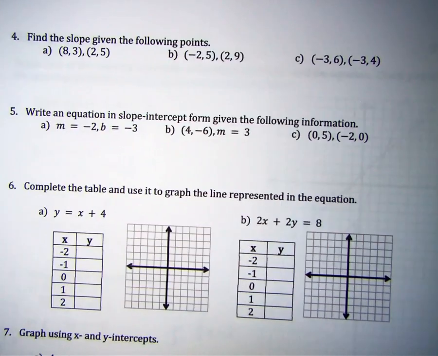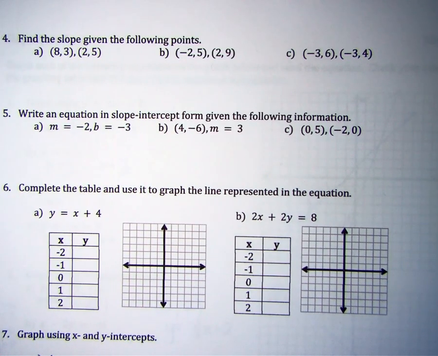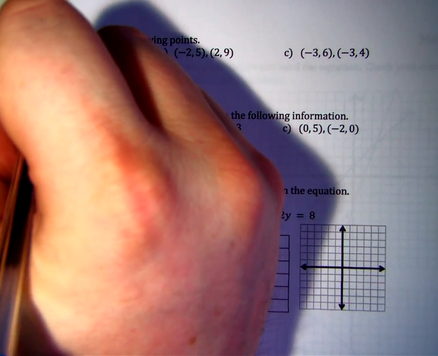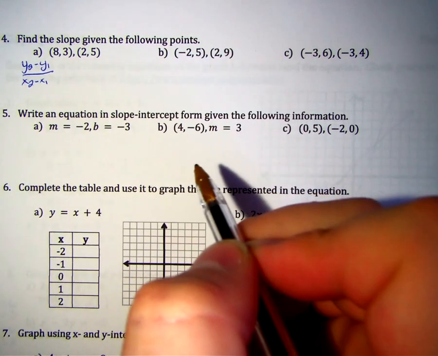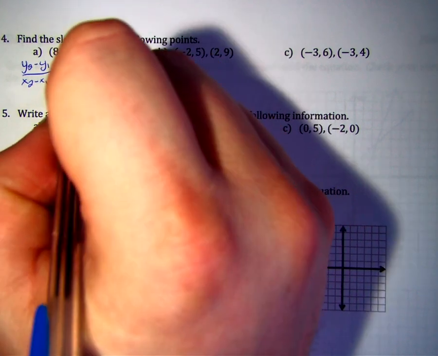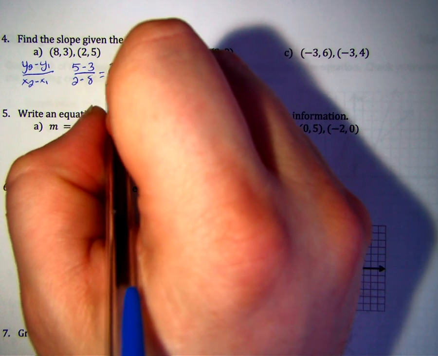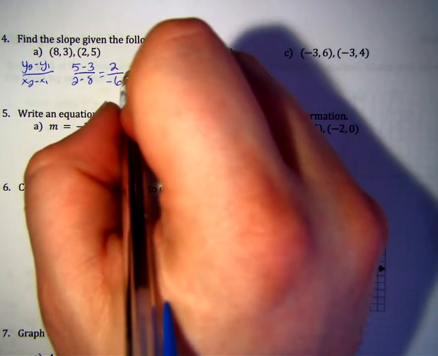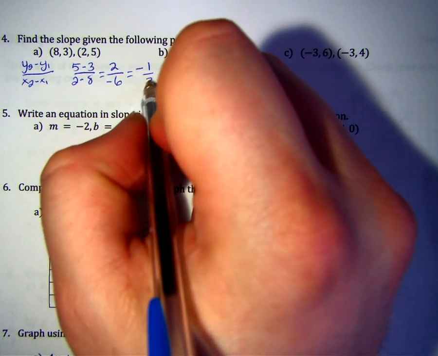The backside is predominantly a review of all of the content that we've covered this week. Find the slope of the given 2 points, so we're going to use our slope formula. y2 minus y1 over x2 minus x1, so 5 minus 3 over 2 minus 8. 5 minus 3 we know to be 2. 2 minus 8, negative 6. So we can simplify. I'm going to bring the negative sign to the numerator. Negative 1/3.